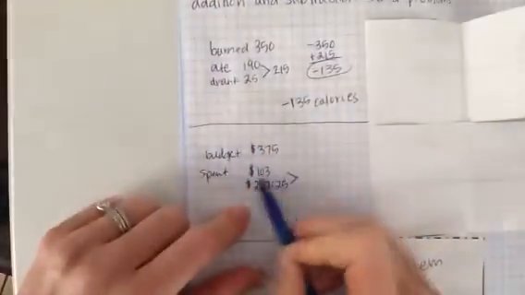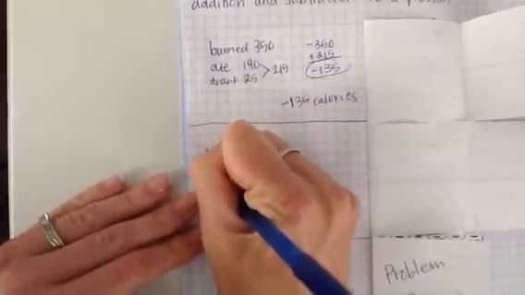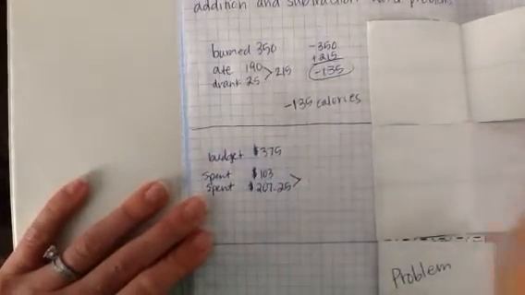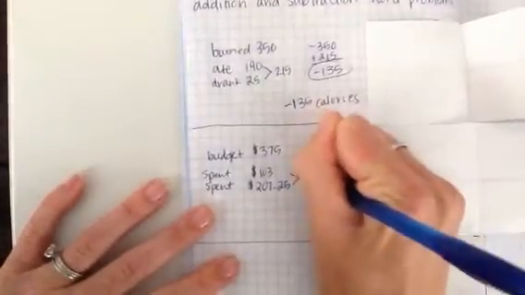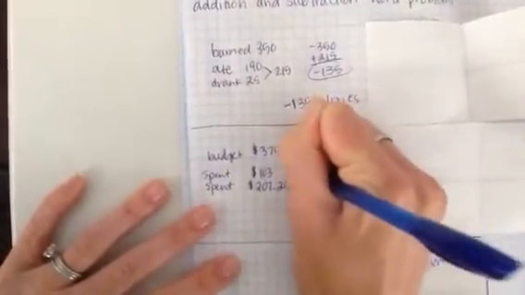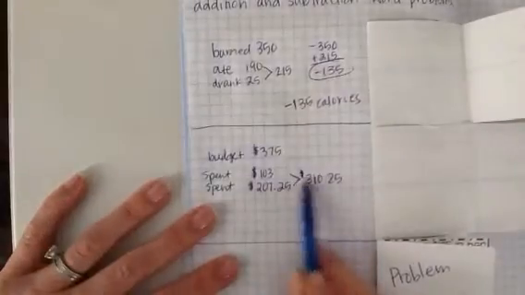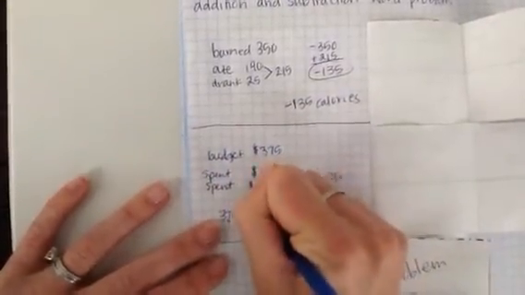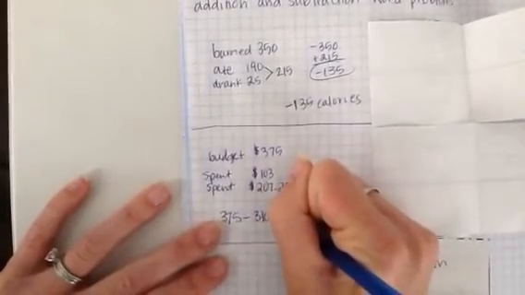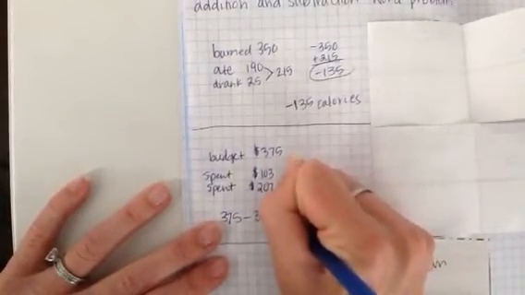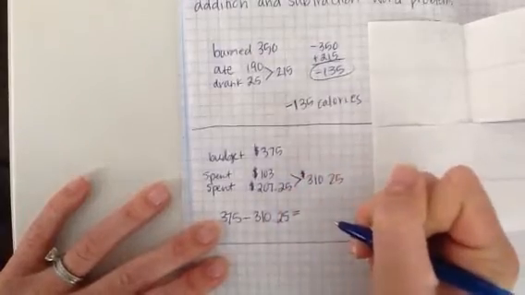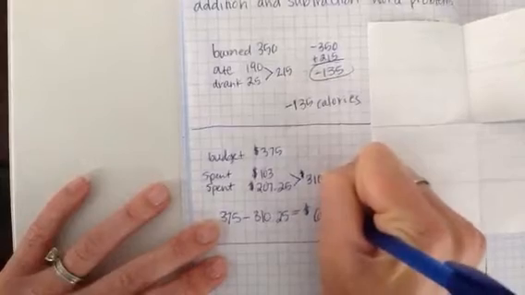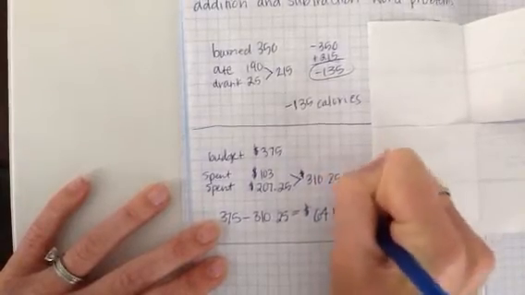If we look at what he spent altogether, this added together is going to give us 310.25. So we know he has a budget of 375, and we know that he spent this much. Then we could just do a simple subtraction problem: 375 minus 310.25 is going to give us 64.75, which is our final answer.